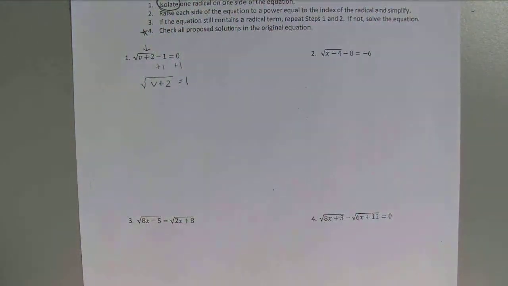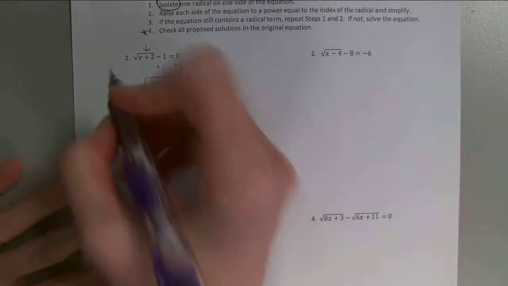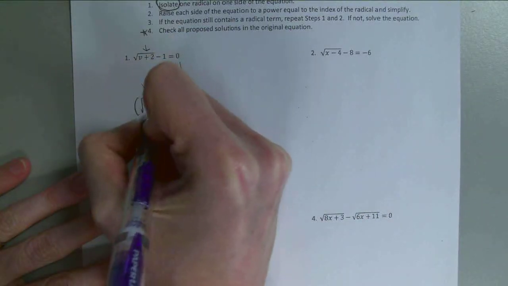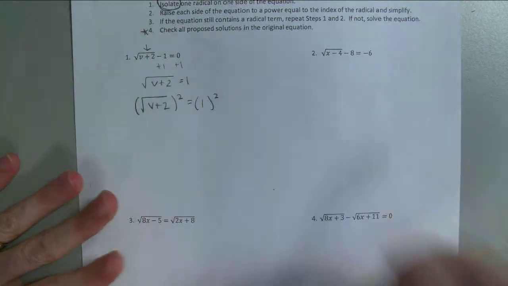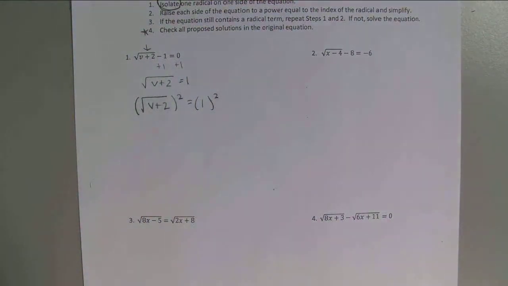All right. So we have the square root of v plus 2 equals 1. And at this point, it seems kind of like magic, but I can show you why it works. In order to get rid of a square root, you need a pair, right? You need 2 of something. And so we're going to square this left side, but if you square the left, we just have to make sure we square the right.